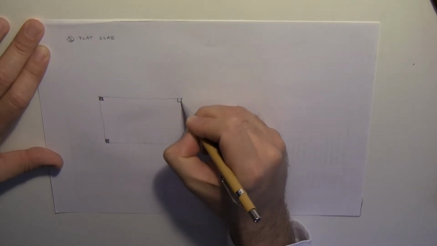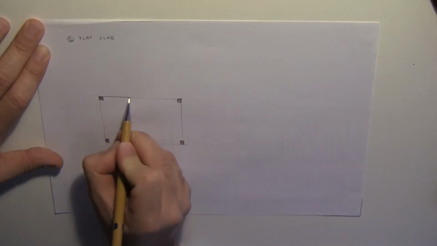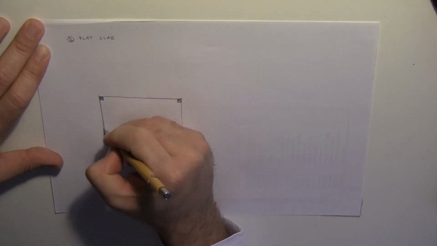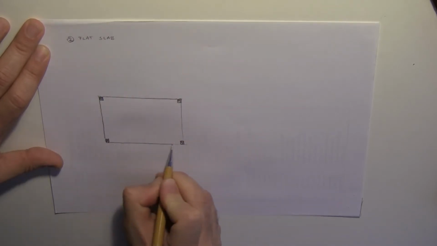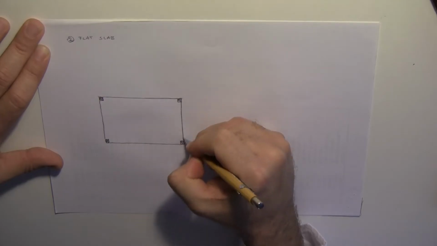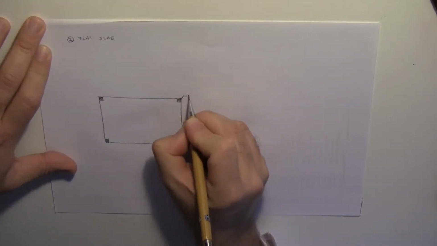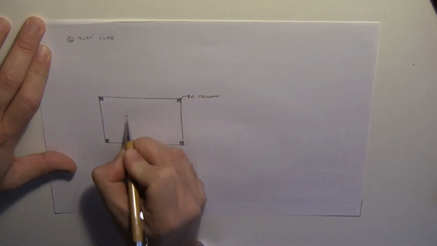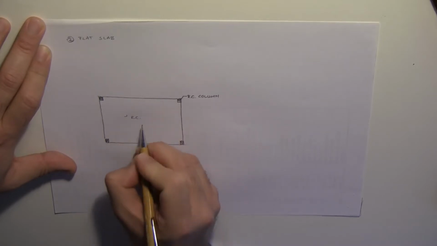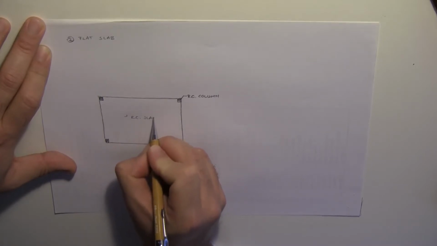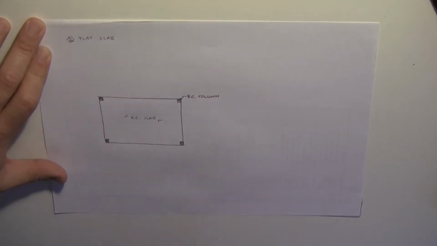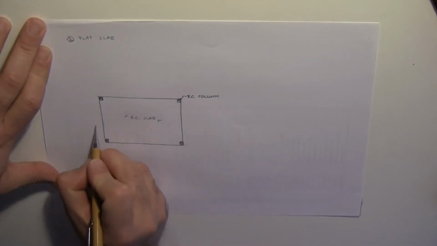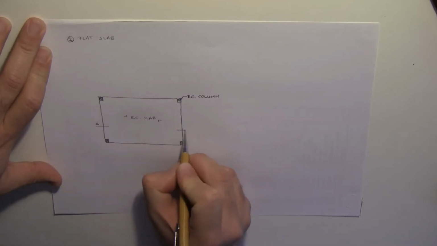What I will do, I'm going to pass over these lines and make them slightly more thick. Now I'm going to start writing names. This is going to be reinforced concrete column, and then we have reinforced concrete slab here. The difference of these floor types is only the absence of the beams which are connecting the columns to each other. We have talked about how it works during the lecture.